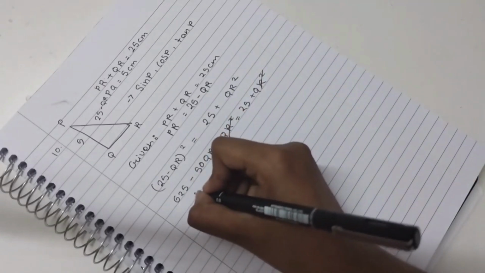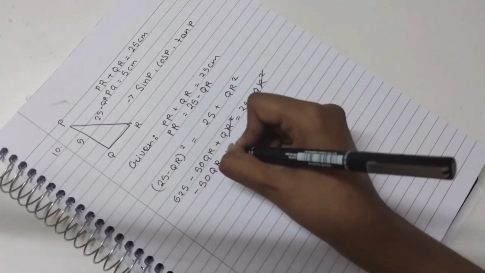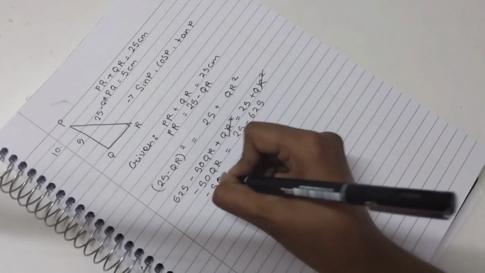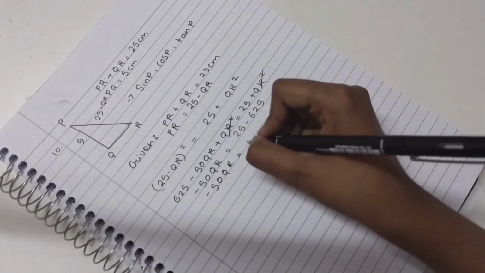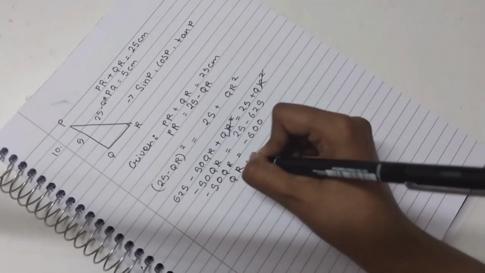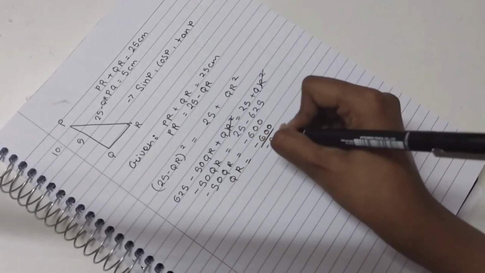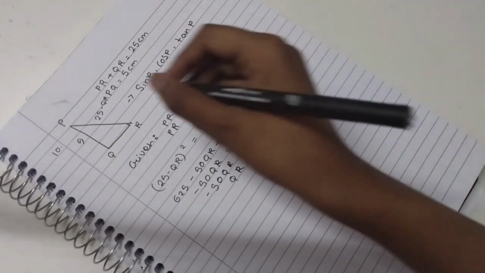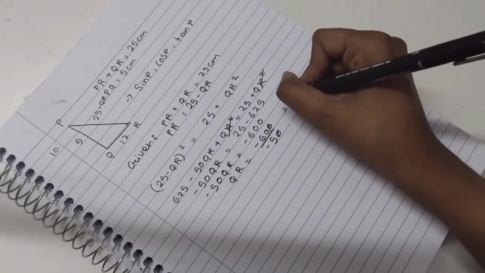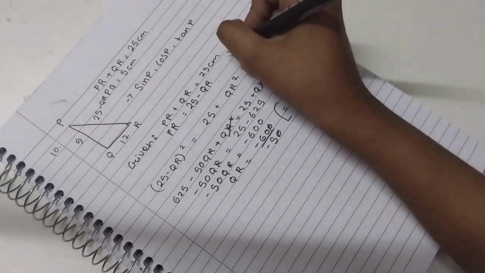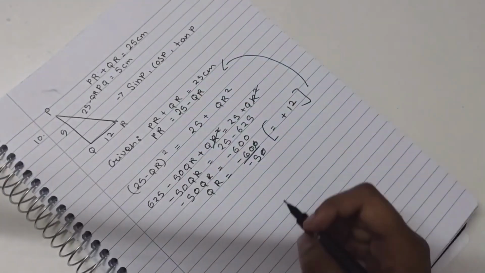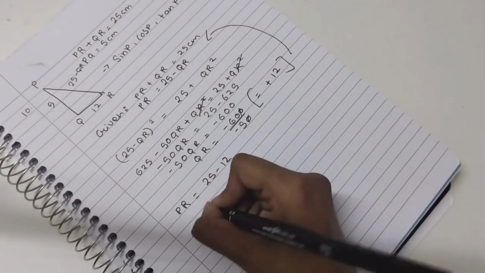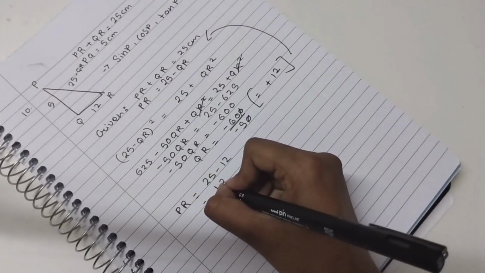So we will be left with minus 50 QR, which is equal to 25 minus 625. And so we'll get minus 50 QR is equal to minus 600. So QR is equal to minus 600 over minus 50, and the value of QR will be equal to positive 12. So since we know the value of QR, now we're going to substitute it in this equation in order to find the value of PR. So PR is equal to 25 minus 12, and 25 minus 12 will give us 13.